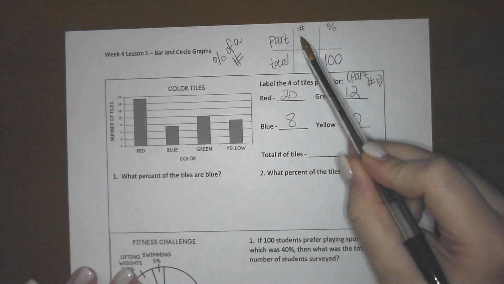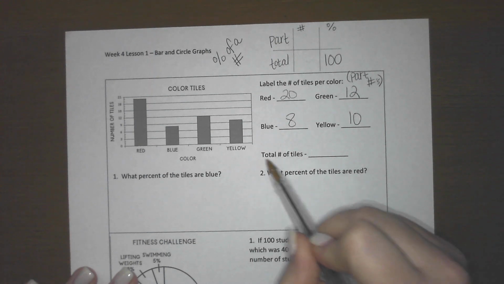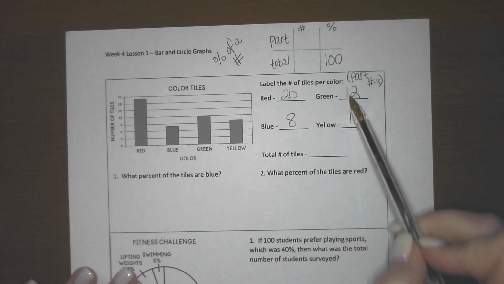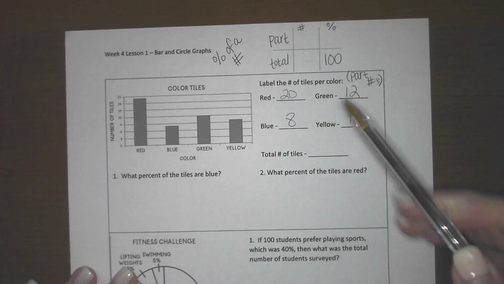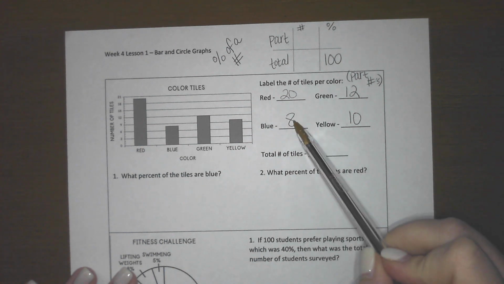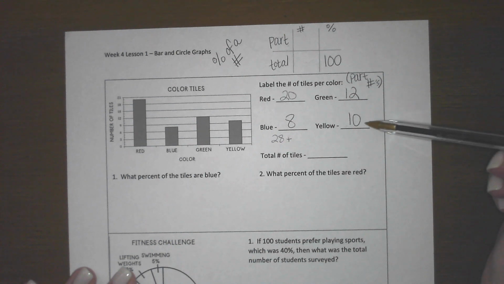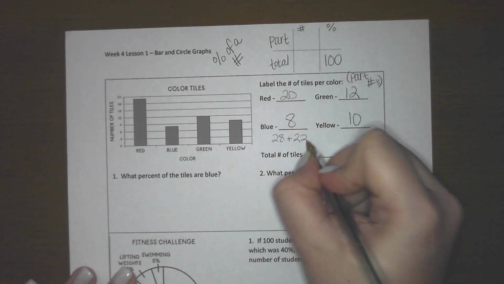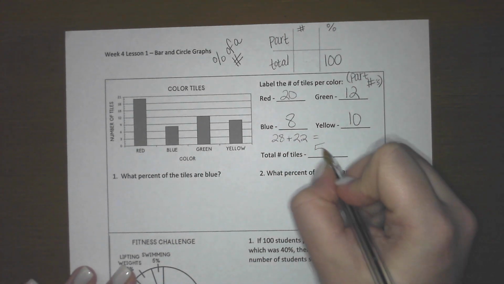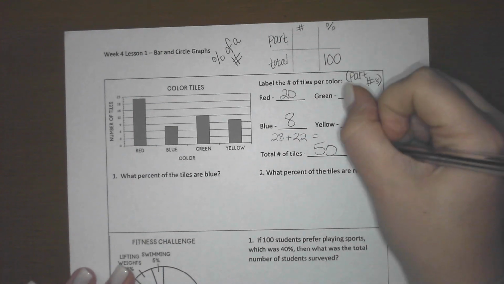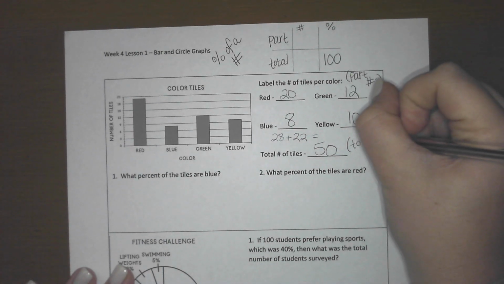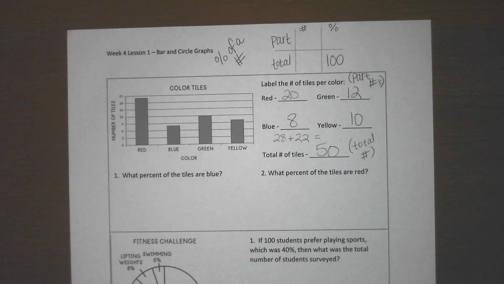So they'll probably go up here. Now, we've got to figure out the total number of tiles. Using these, I want to figure out the total. Well, all you have to do is add. 20 plus 8 is 28, and 12 plus 10 is 22. Well, we know that 28 plus 22 is 50. So this is your total number whenever we're talking about our big H, and you have to solve, that number you're going to use in your big H.